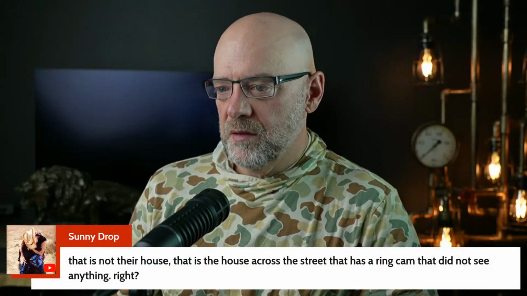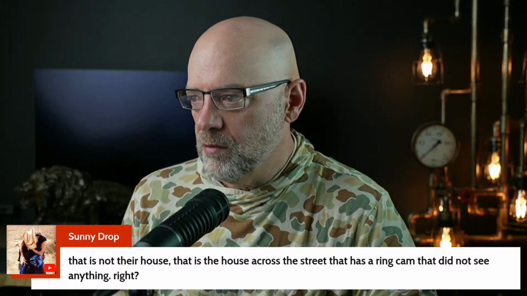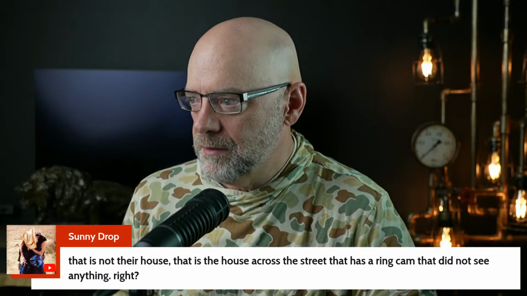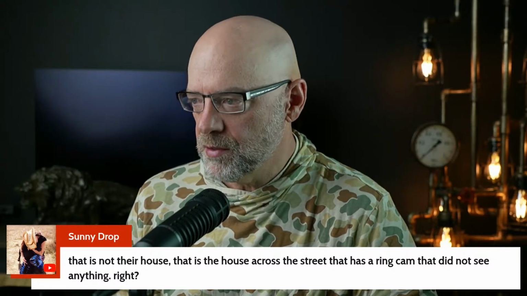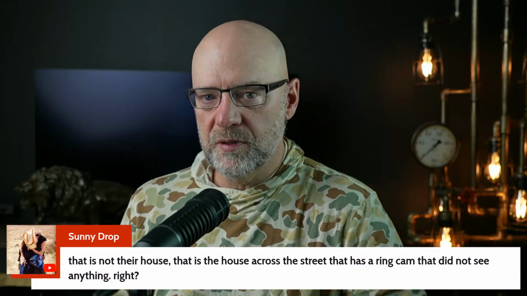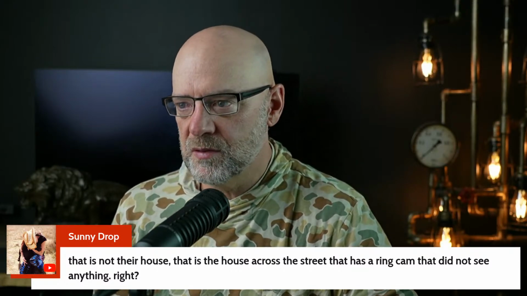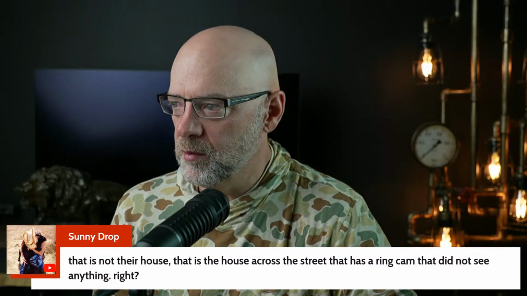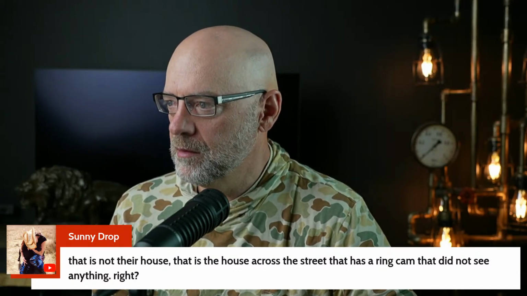Sunny Drop says, that is not their house. That's the house across the street that has a Ring camera. Did not see anything, right? Yeah, there's a higher ranking police officer from Canton that lived across the street from 34 Fairview, and he's the one that said he had a Ring camera, but they never asked to see it, from what I gather. My understanding is they did not see it. They took his word for it that he didn't film anything. But man, if they had that, that'd really explain a whole lot.